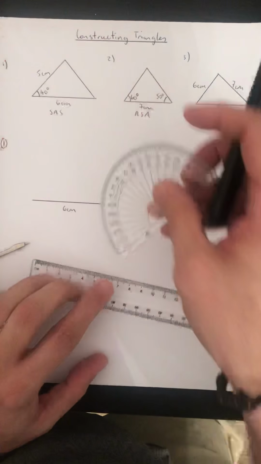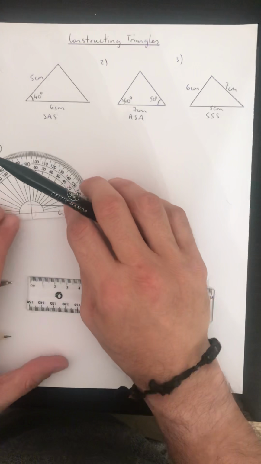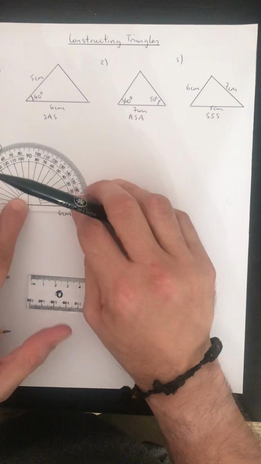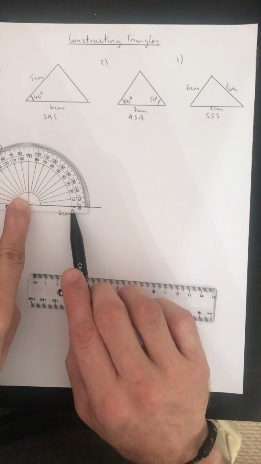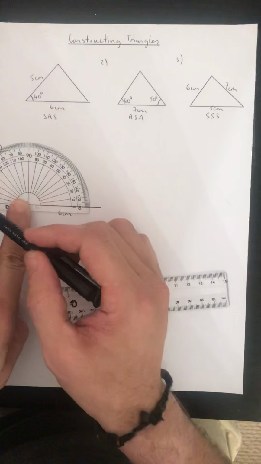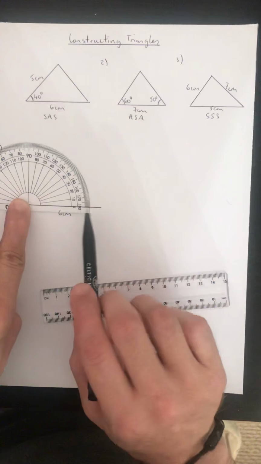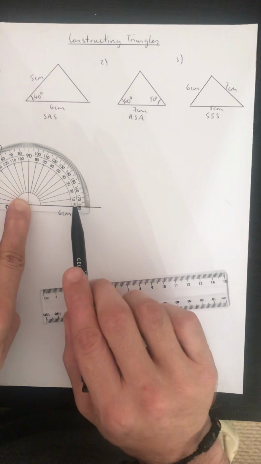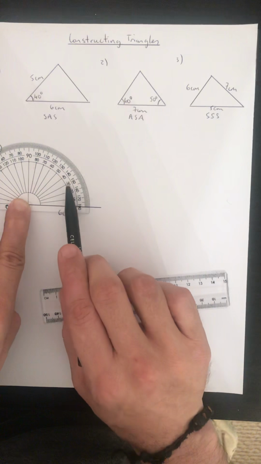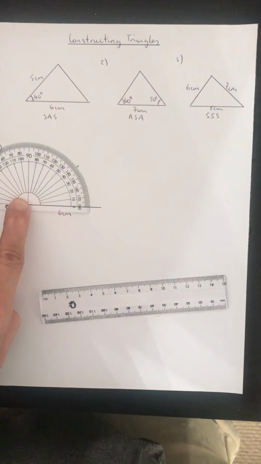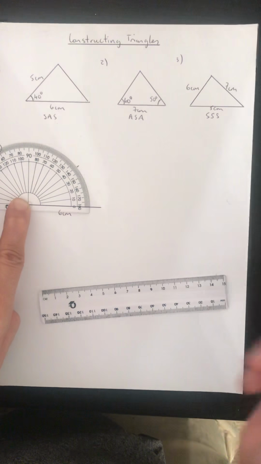So I need to get my protractor, put the center of the protractor on the end of the line, and then make sure that the 0 is on the line. And then I'm counting up from the 0 which is on the line, not the 0 which is on the other side in the middle of nowhere. So I start from 0, 10, 20, 30, 40. I need an angle of 40 degrees, so I make a little mark here at 40 degrees.